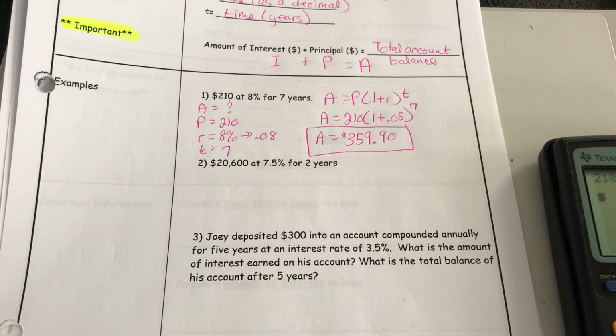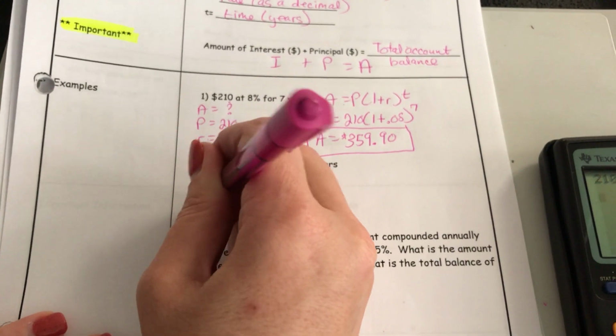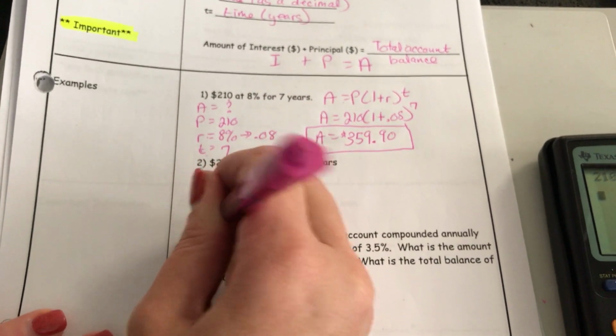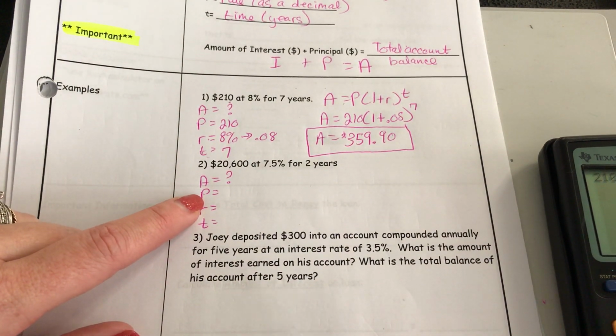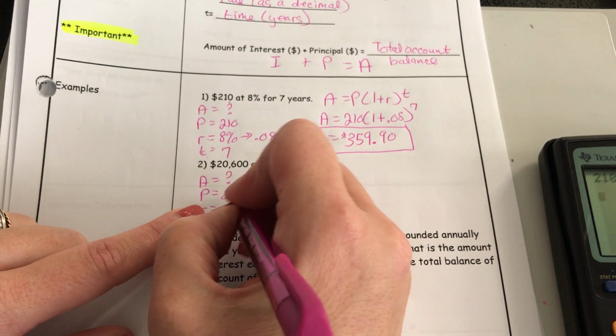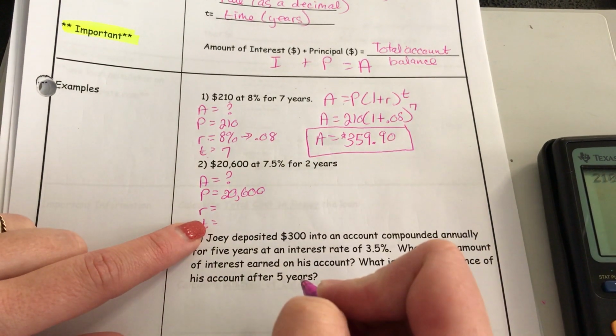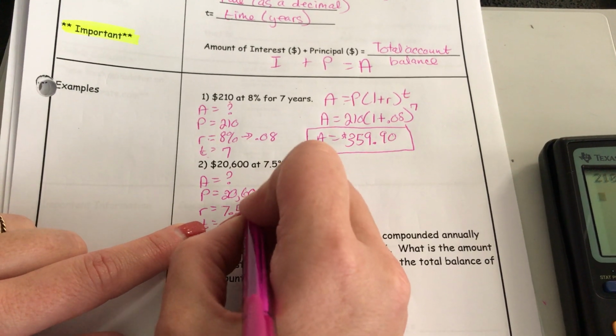$20,600 at 7.5% for 2 years. All right, A, P, R, T. So the A, we don't know. What's our P? 20,600. What's our R? 0.075. 7.5%.